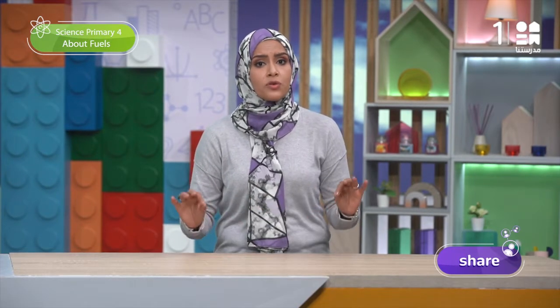This is our last lesson in Concept 2 about fuels, where we would start shared activities. Throughout the concept, we explored different types of fuels and talked about how it's important to rely on renewable energy sources, such as solar energy, water, and wind. We also learned that we must reduce our use of non-renewable fuels.